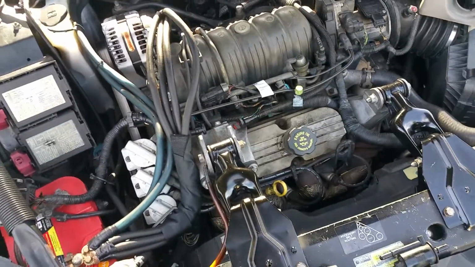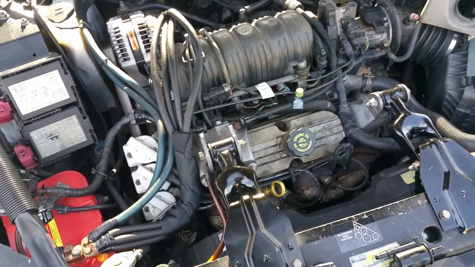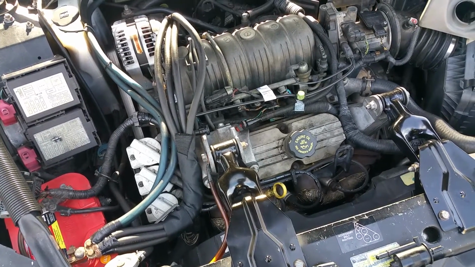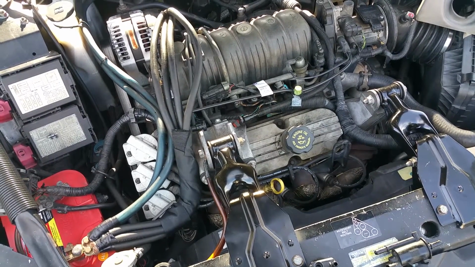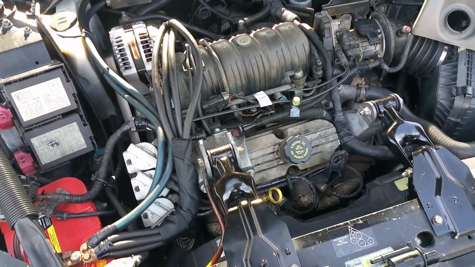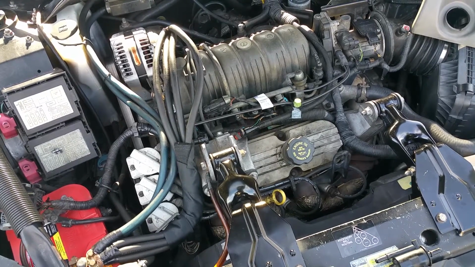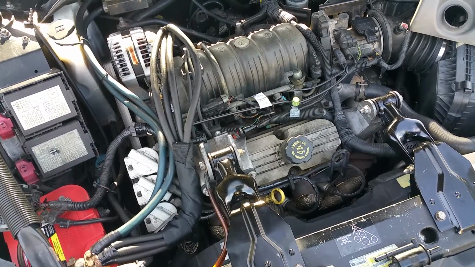Back here with the 2001 Monte Carlo, a little update on P0440. I've had this issue for about 3 weeks now, and I've been doing little tests. I've taken the gas tank out, you can check my previous videos. And my system is not one of those complex systems. Everything is right there in your face, real simple.